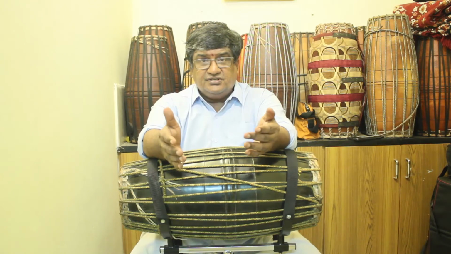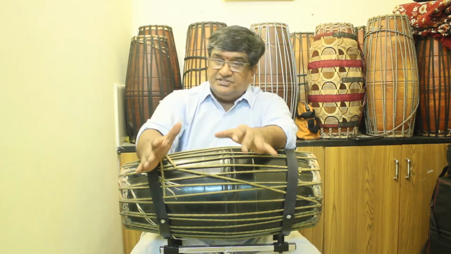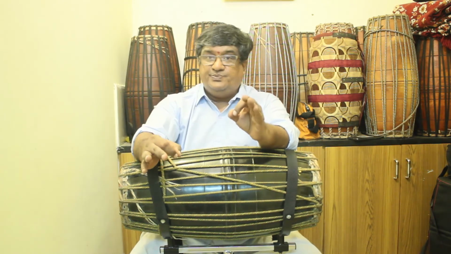But in a practical way, this Rupaka Thalam can also be put like this, which is highly prevalent in the present conditions, which is 1, 2, 3, 1, 2, 3. This is how they are putting it in the present days. But the exact grammatical way of putting is one dhrutam and one lagu of 6 beats.